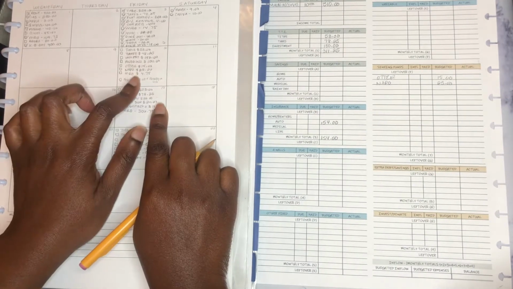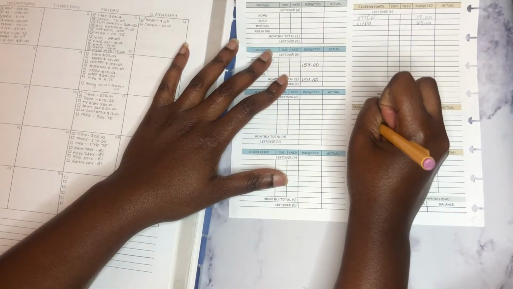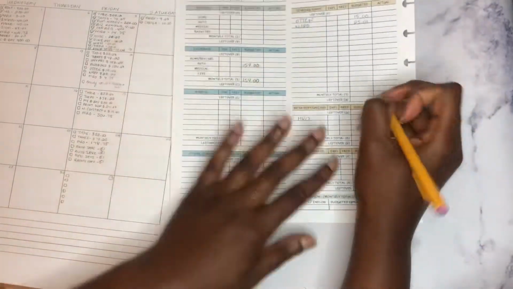Okay, the next thing I have is my monthly rollover, which I would consider extra debt and extra savings. I'm going to put that right here. It is only $425.